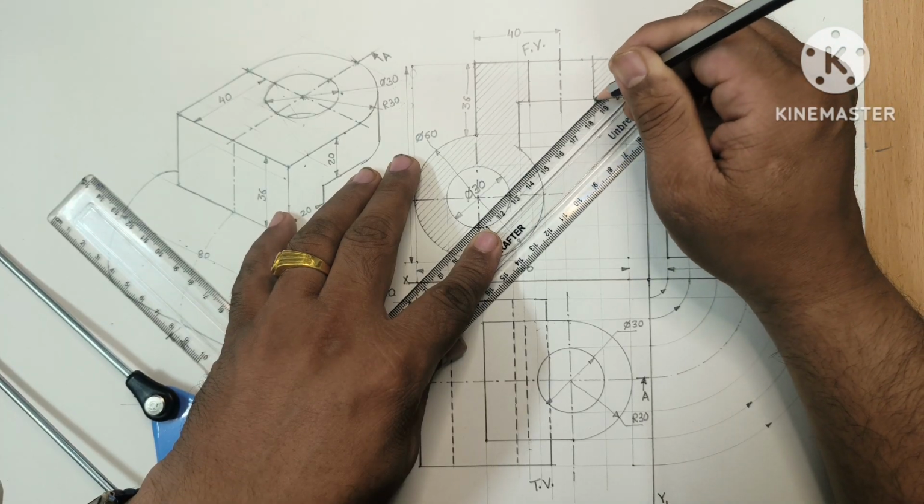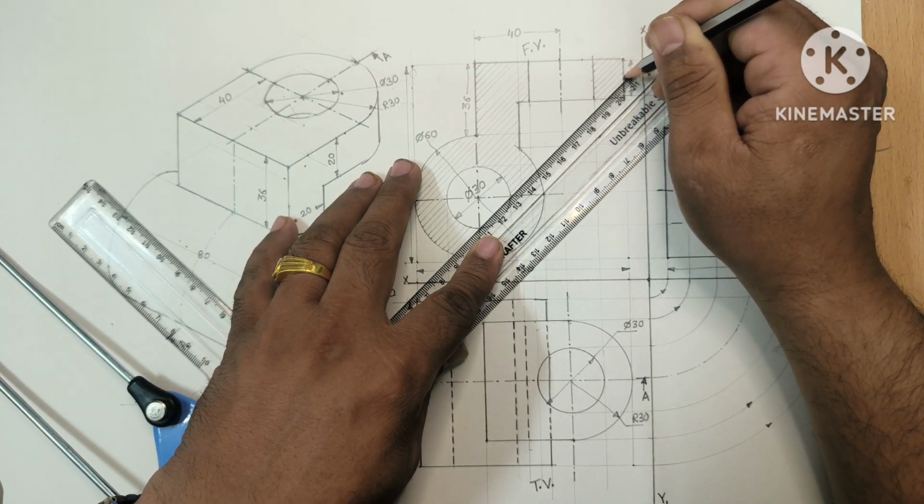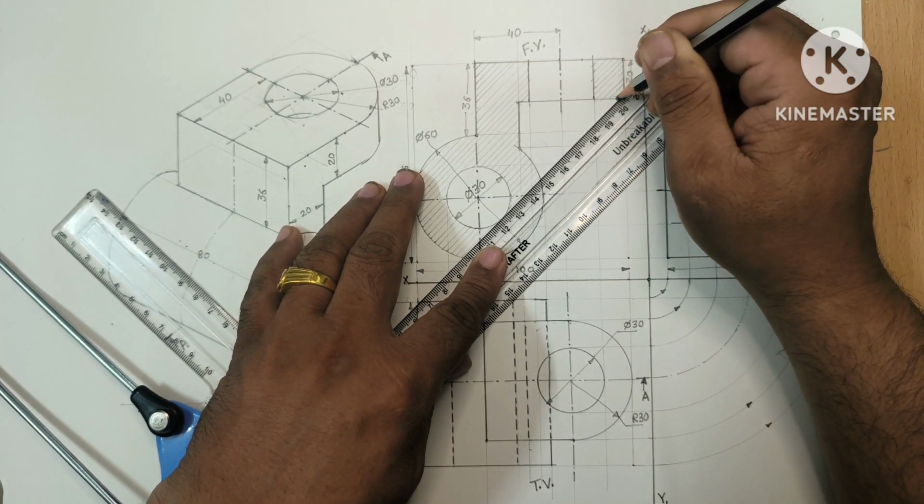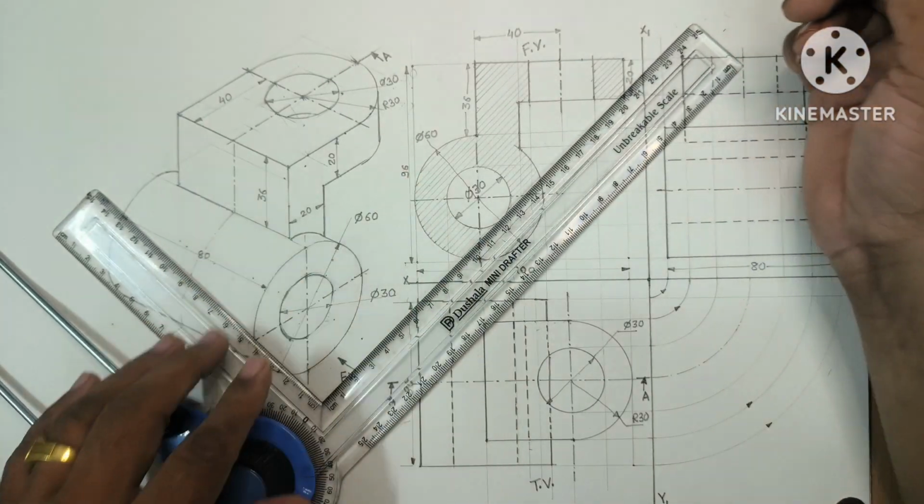Whatever you are observing, this inclined line at an angle 45 degree, that is the sectional line or the hatching line.